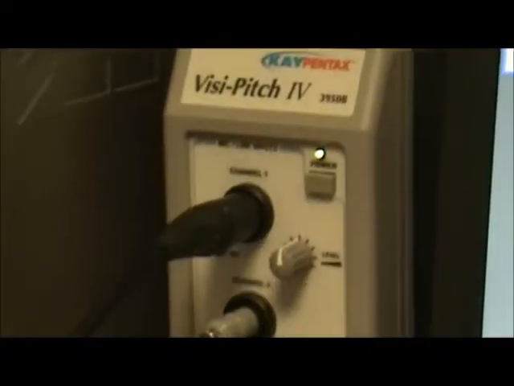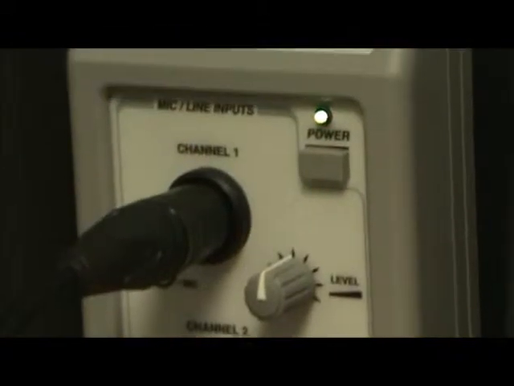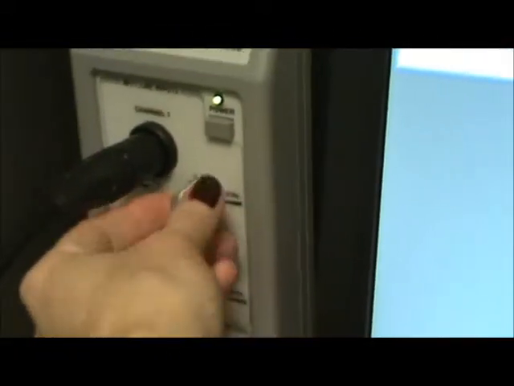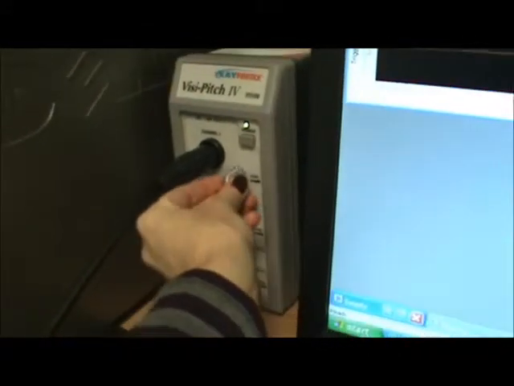But typically, what you need to do is change the sensitivity, and that's the level right there. You can see under channel 1 there, level. There's a level for channel 1 and a level for channel 2. Of course, we're operating with channel 1. So you would just go in and dial that down, okay, or up.